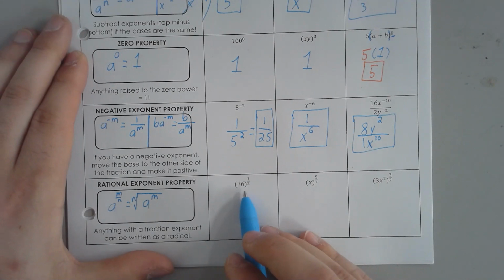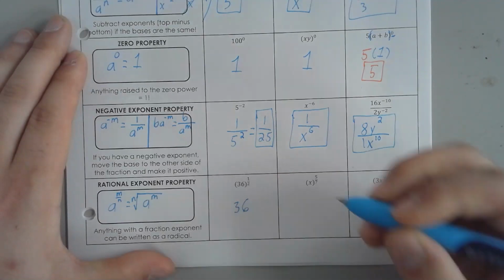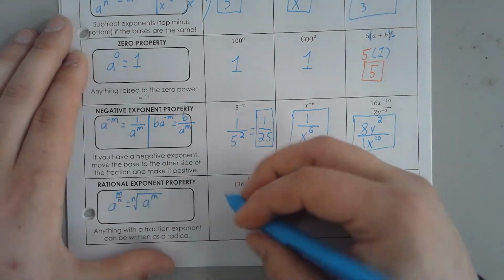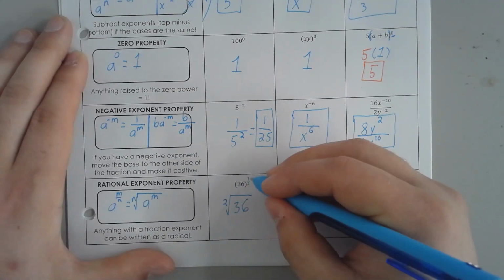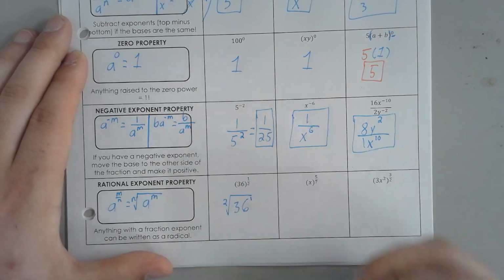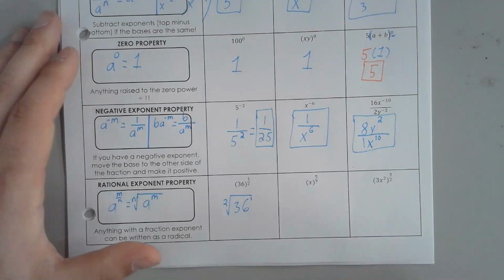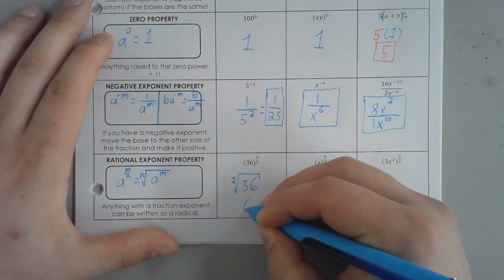So we got 36 raised to the 1/2 power. So 36, that's our base, our a. The denominator is 2, so it's going to be the square root of 36 raised to the 1 power, which is just the square root of 36. What is that? 6.